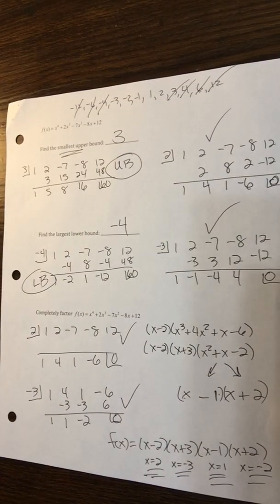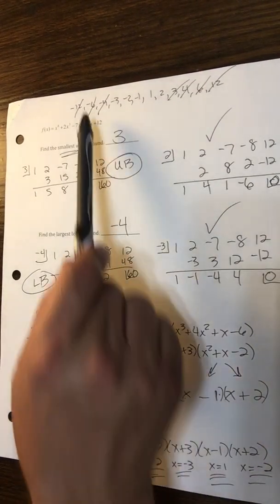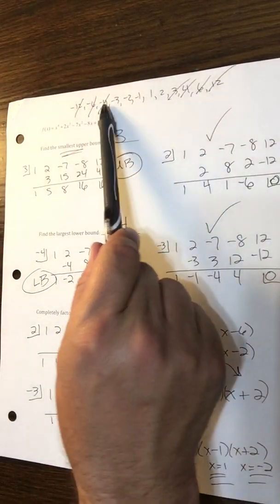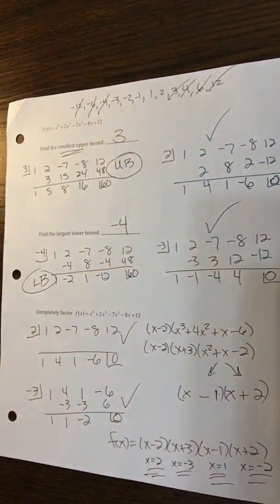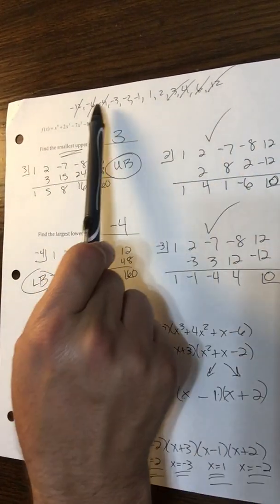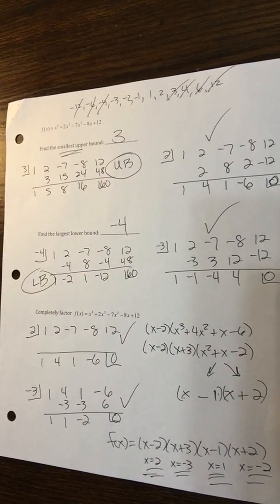There you go. These are big problems, people. We got to do all the P over Q's to get a list to start with. We can go through Descartes' rule of signs to figure out if we can eliminate one of those to start working. We can use the upper bound and lower bound theorem to get rid of things once we start working. And sooner or later we'll find them. Sooner or later we'll factor it.